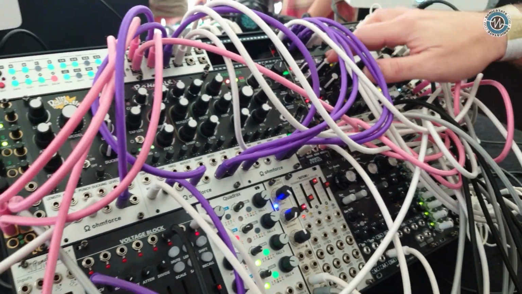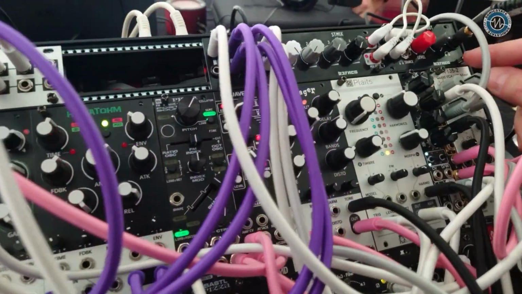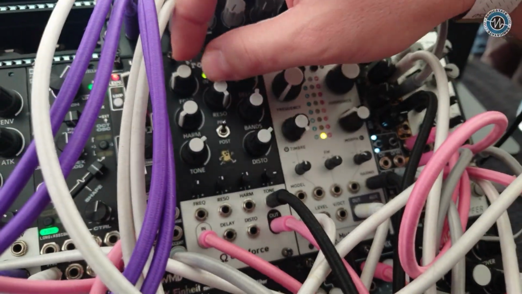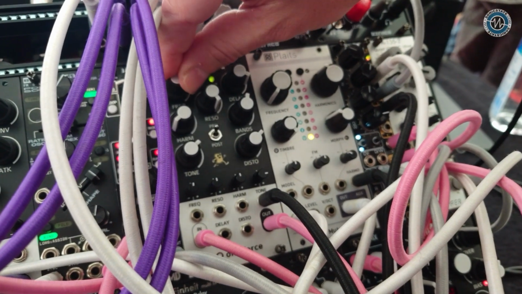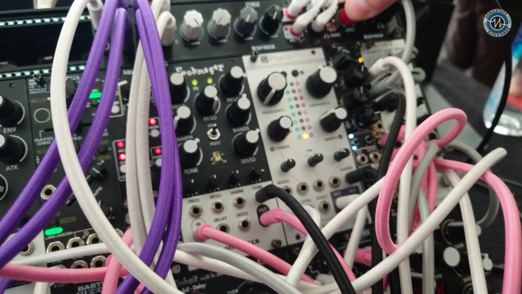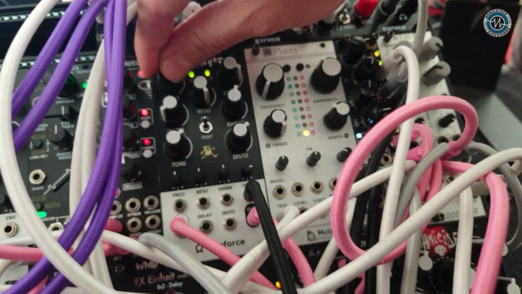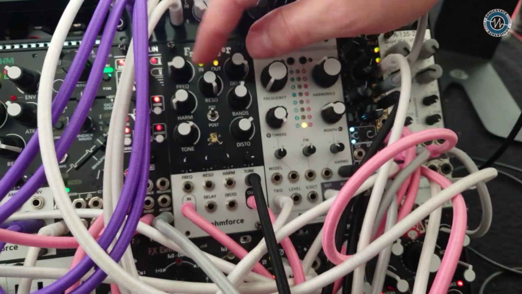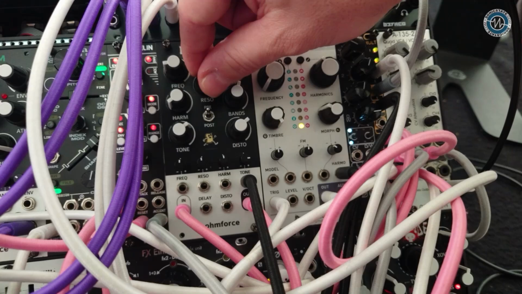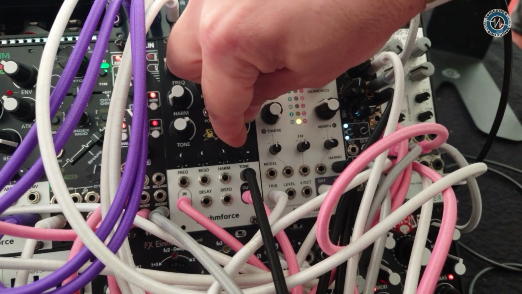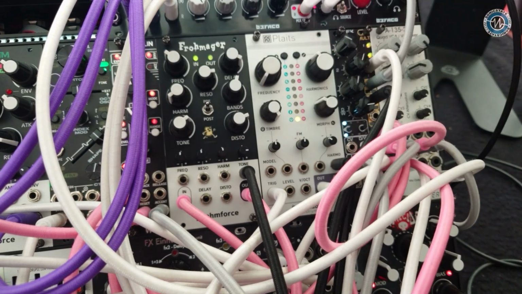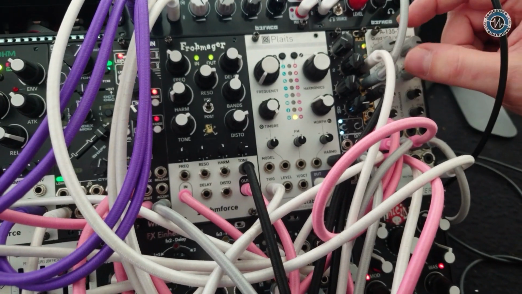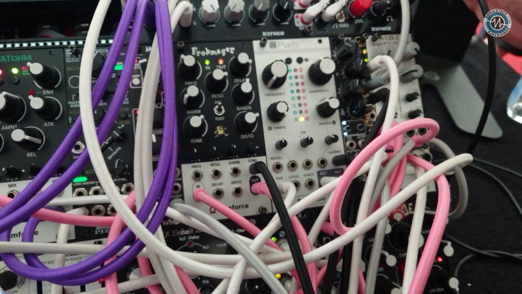We have the Frohmager. We released the plugin version of this one not so long ago, so you can hear it now. It's a low pass filter with a distortion. Focus on the bassline.